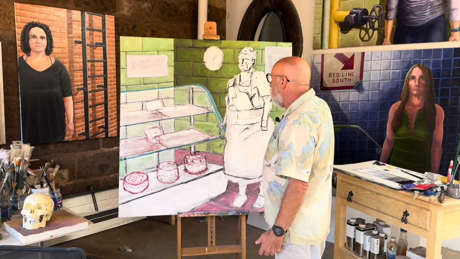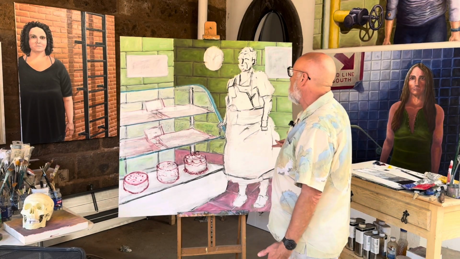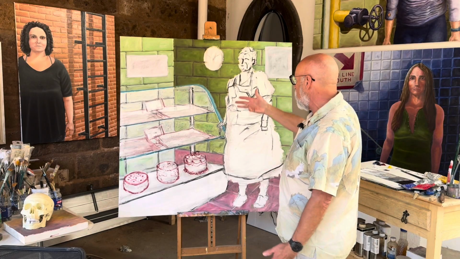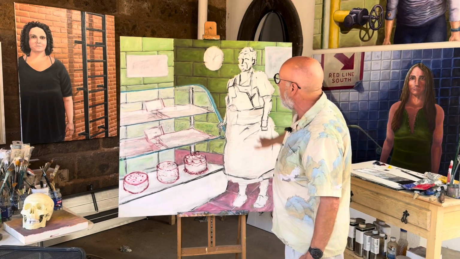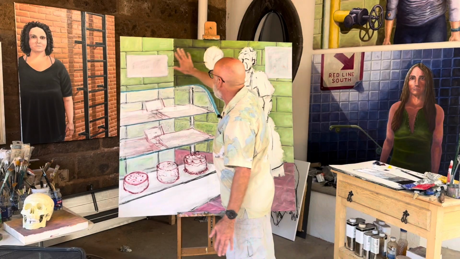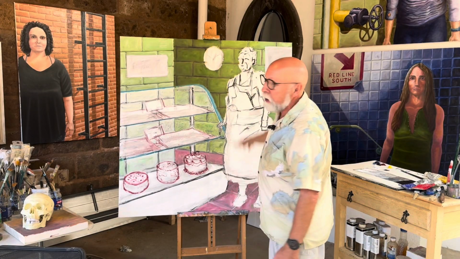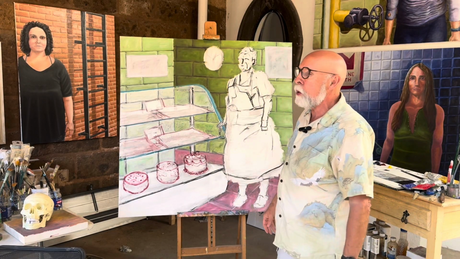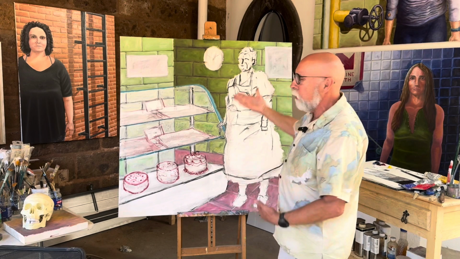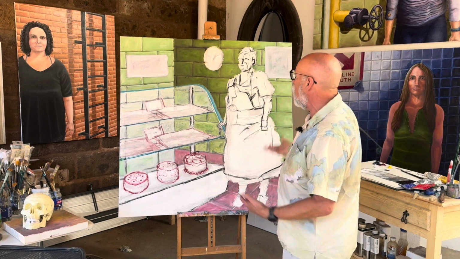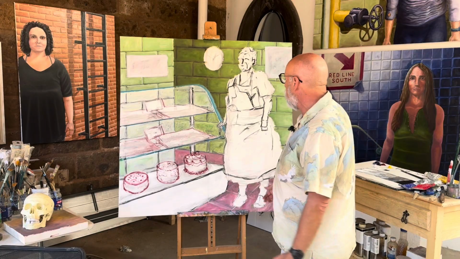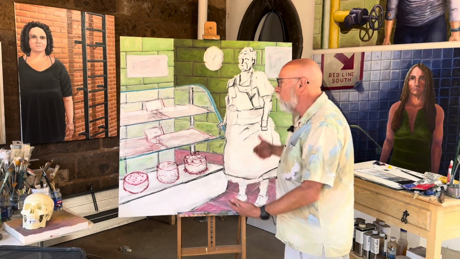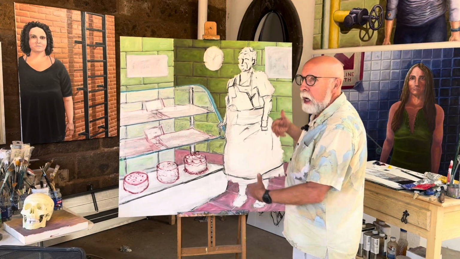But what you need to keep in mind is that what you see right now, like I said, is just a sketch. And everything that you see in here, even though the background has a bit more paint on it, is going to be painted over at least 2 or 3 more times with different layers as I work things out.